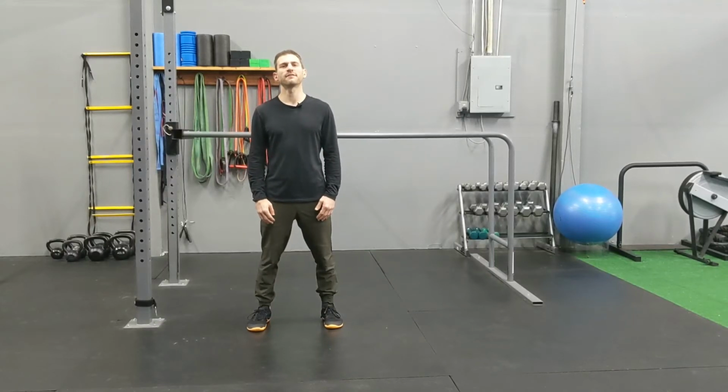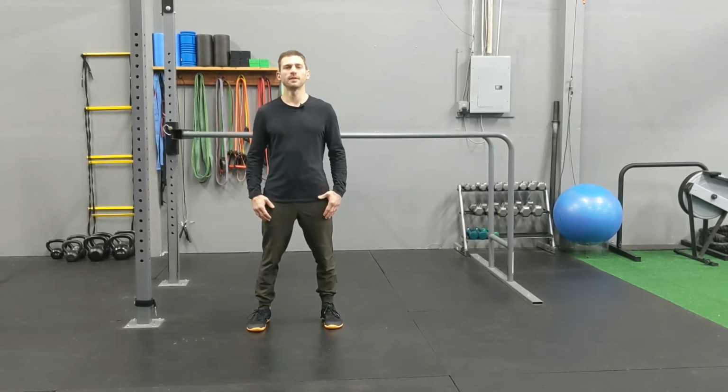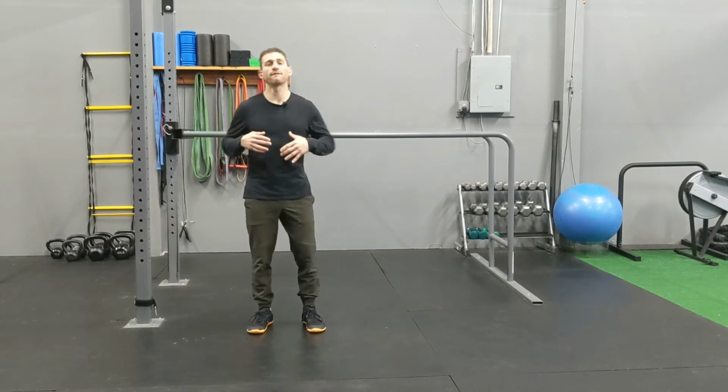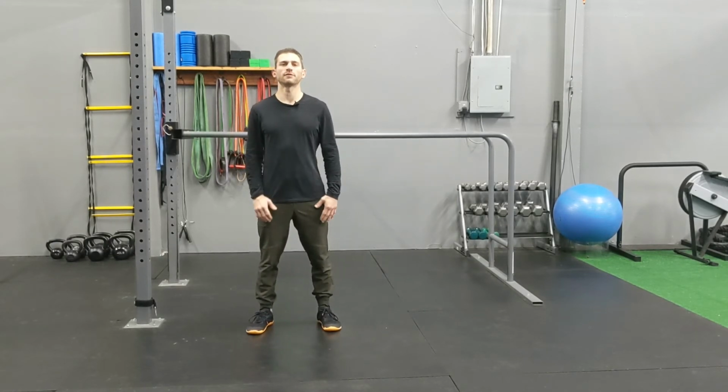Today we're going to talk about the difference between flexibility and mobility. Flexibility is when you use an outside source, such as your hand, the wall, or the floor, to increase the range of motion of a stretch.